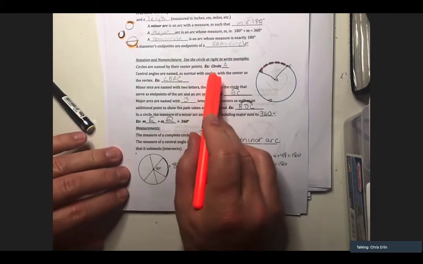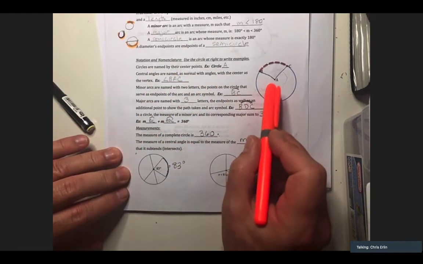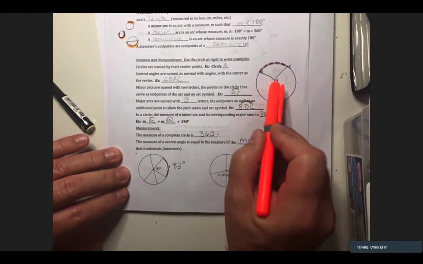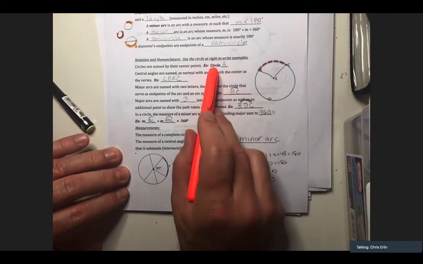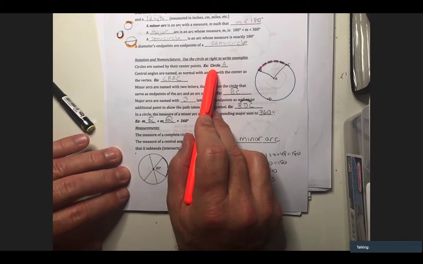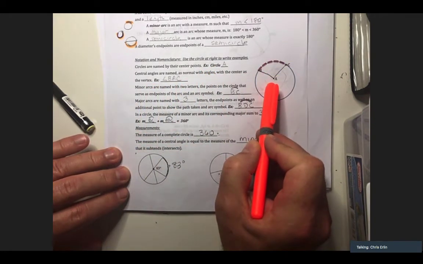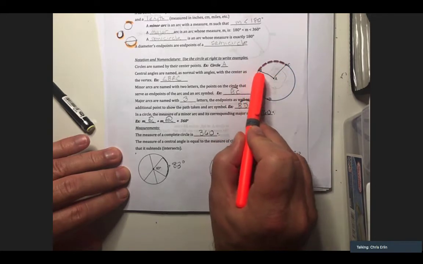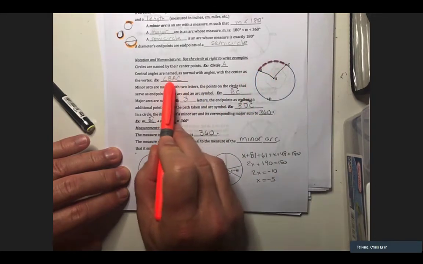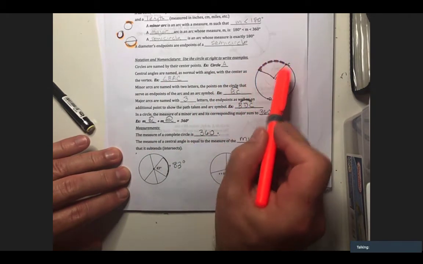When we talk about circles and we want to refer to them, we always name our circles by the center points. So if this is a circle with A as a center and B and C and D all on the circle, we would call this circle A. If I wanted to name this central angle, we would name it the same way we always have. I could call it angle CAB or angle BAC, where the endpoints are the endpoints of the angle meeting the circle.